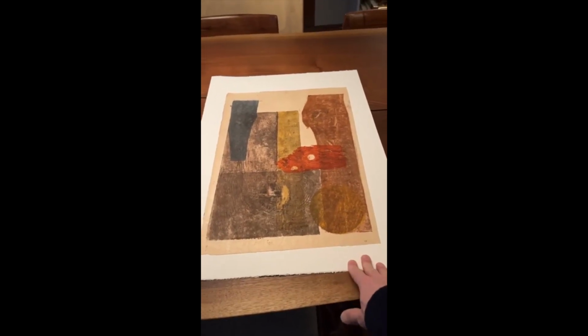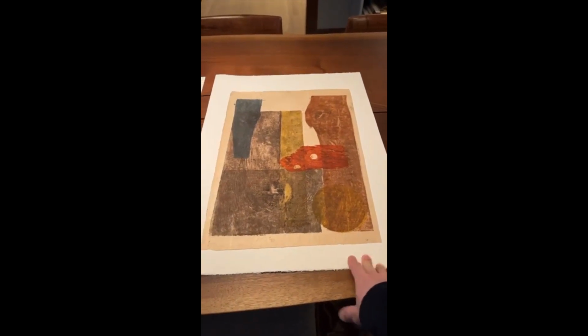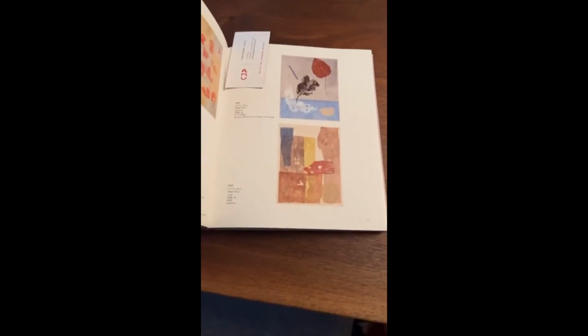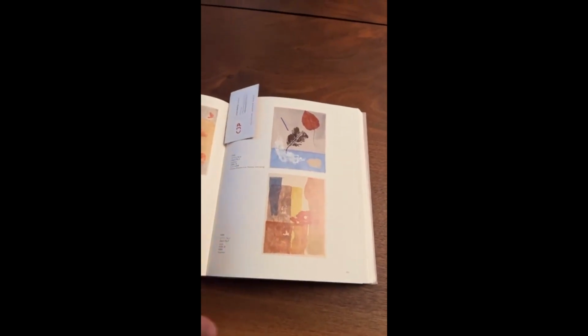But this design was done in 1954. It's called... let me get the book out here. I think because they're all numbered. So okay, this one is in the book. It's object number 3. I didn't want to give you the wrong title.